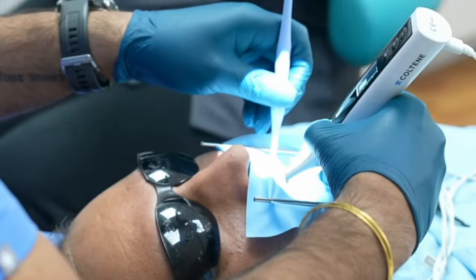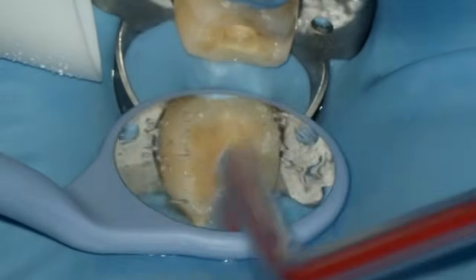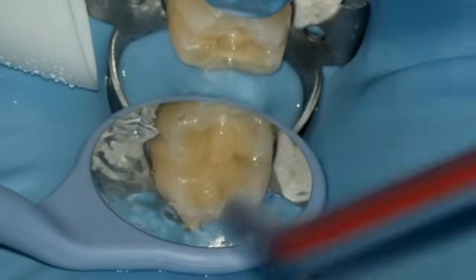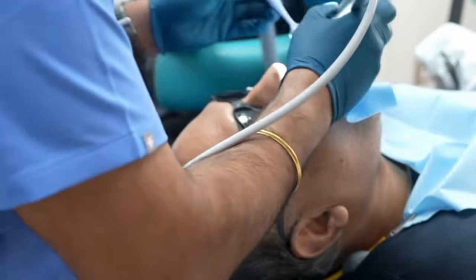The challenges of this case, looking at it to begin with, is that the roots themselves are very long and thin. There are calcifications present or suggested on the radiograph, and there may be curvatures that we find. I hope you find this case interesting, and let's see how it goes.